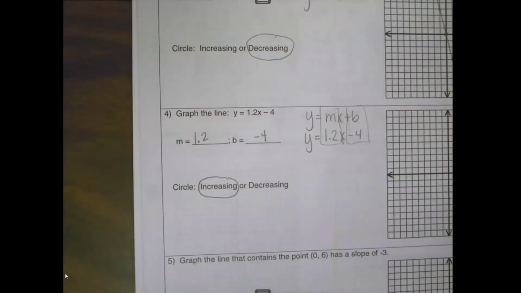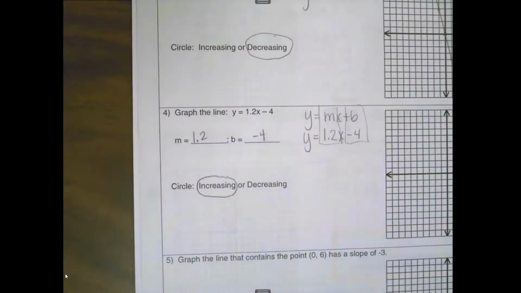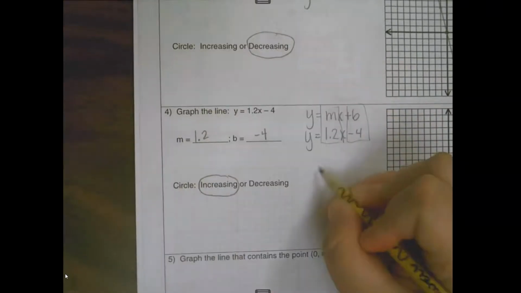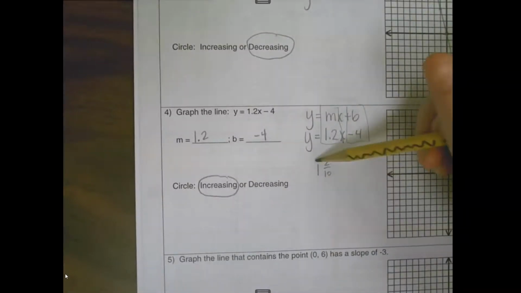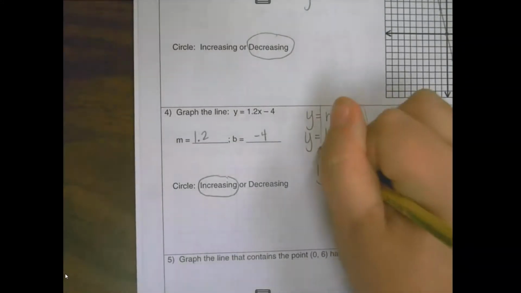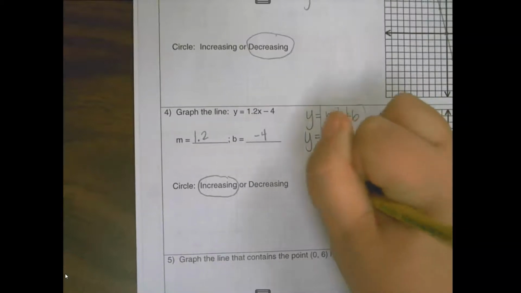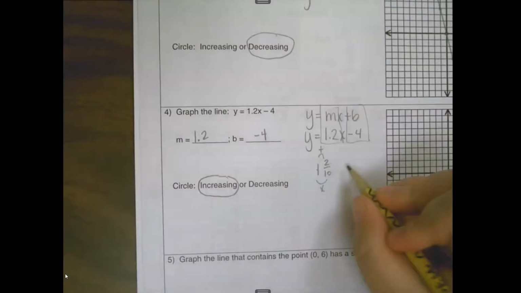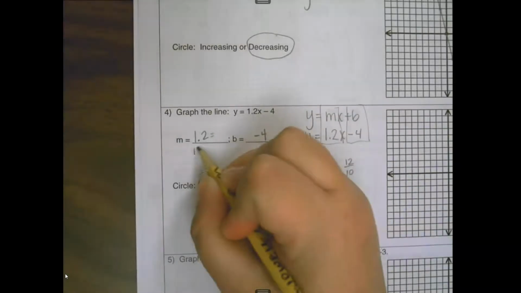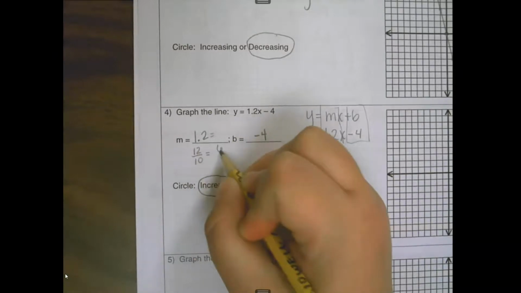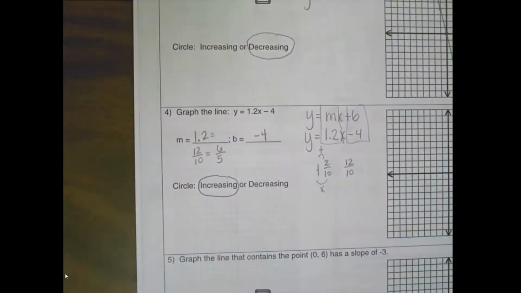In class I'm going to be asking students, what do we see different about that m? Hopefully you're recognizing it's a fraction. So I'm going to have 1.2, which is 1 2/10. But again, does that give me my rise and run? It gives me a rise and run, but what about that 1? So I need to make it improper. So we're going to do 10 times 1, which is 10, plus 2, which is 12. So 12 over 10, which will simplify to 6/5. So that slope is 6/5.